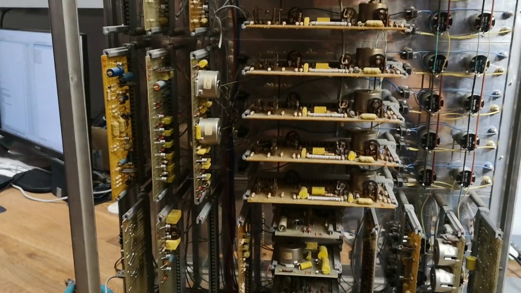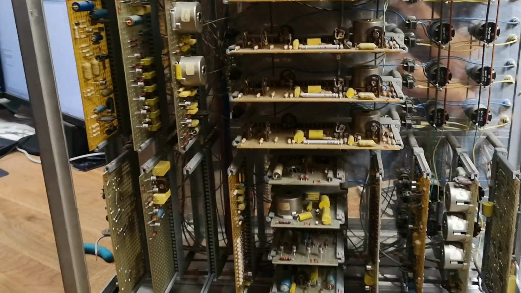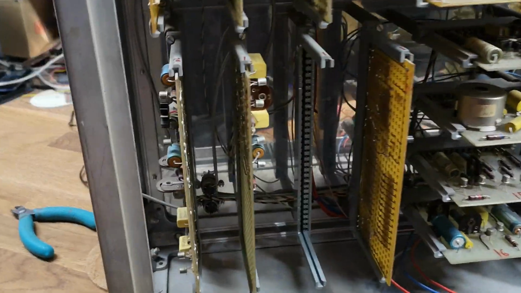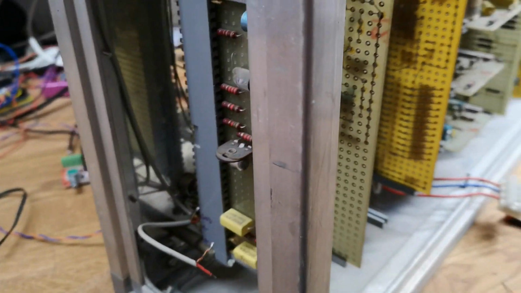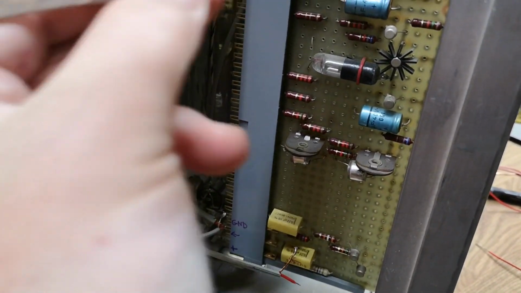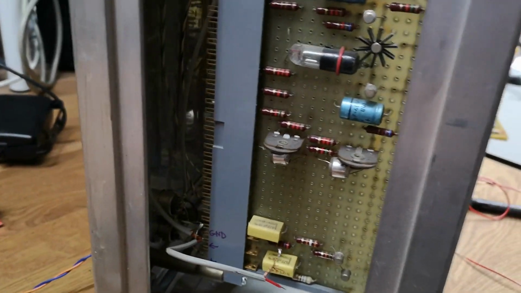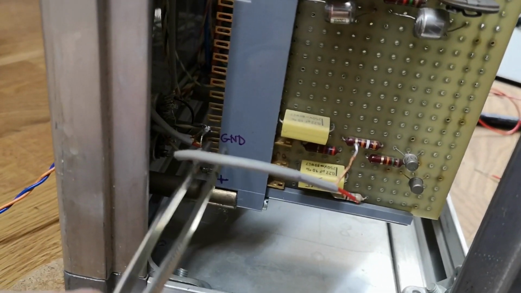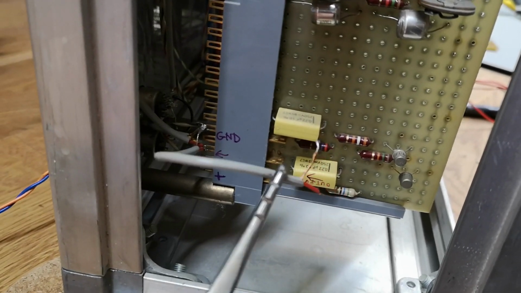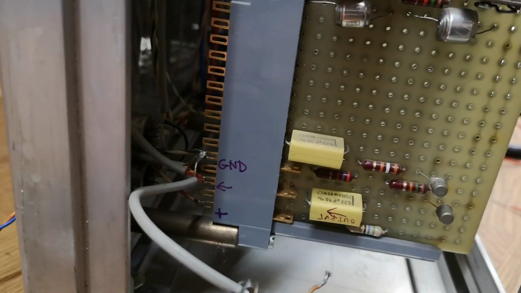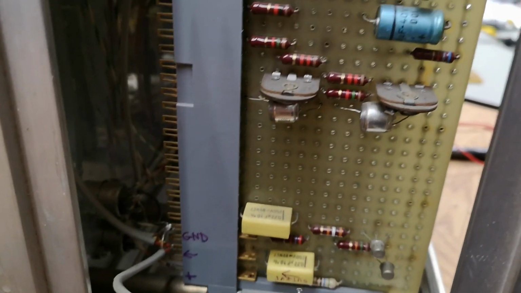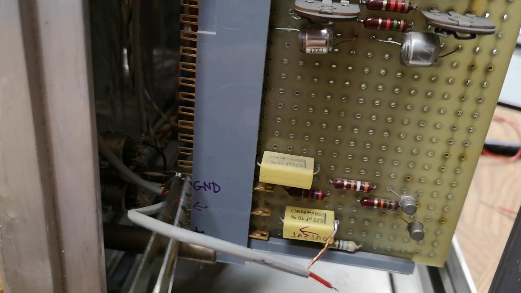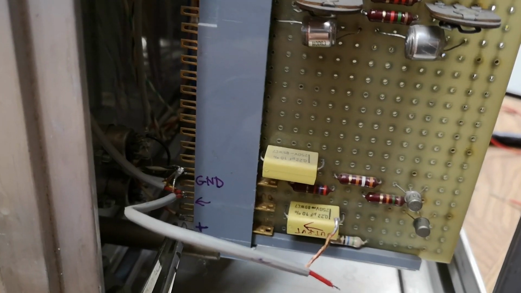So to figure out how this wonderful machine works, here's what I am trying to do. I'm looking at each module, and I'm trying to figure out what is in and what is out. And look at this. This module is only connected by 3 points: a ground, an output, and a positive.